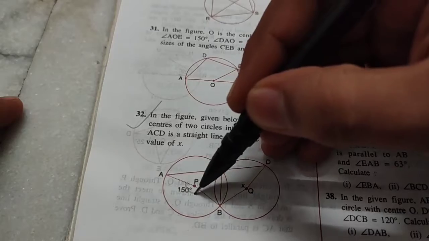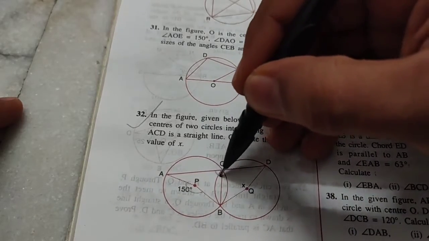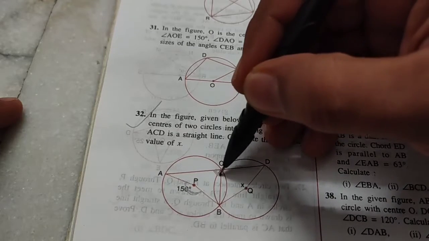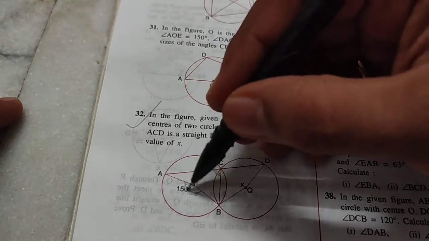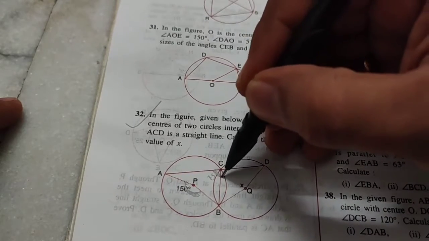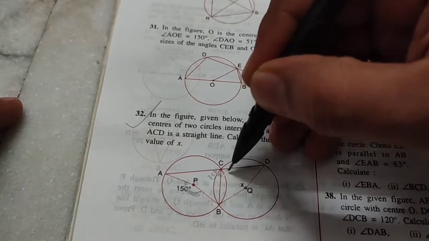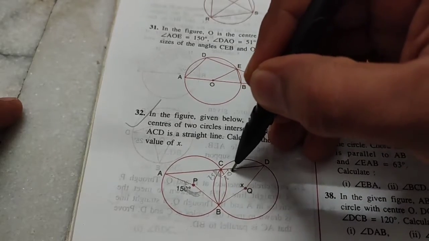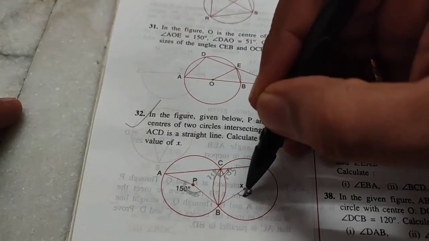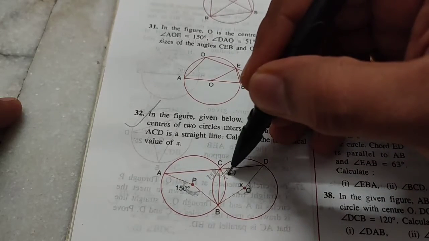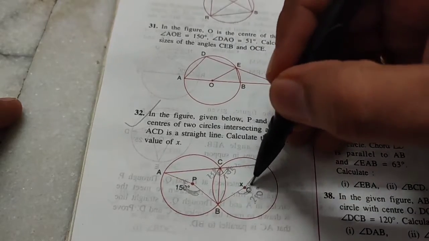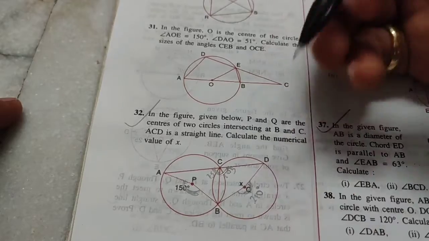First of all, this is 150. That means this will be half of 150. This is the central angle for this circumference angle. And circumference angle is always half of central angle. So if this is 150, this will be 75. And if this is 75, linear pair, this will be 180 minus 75, which is 105. And if this is 105, then its central angle will be double of that. So that will be 210. Central angle's name is reflex angle BCD.